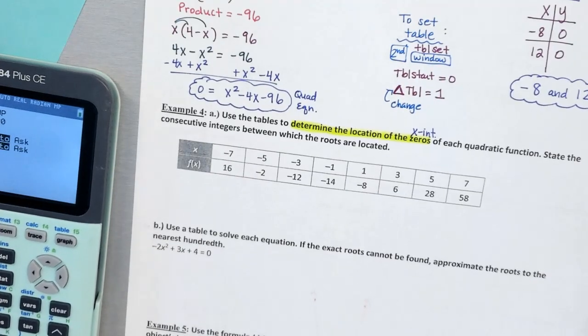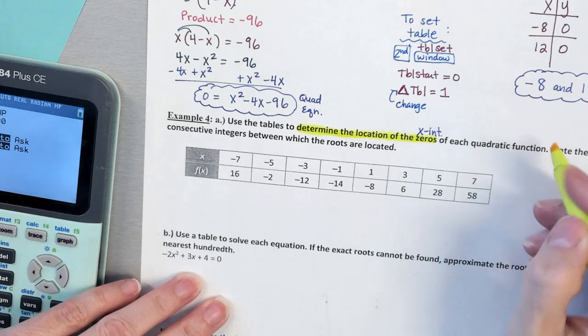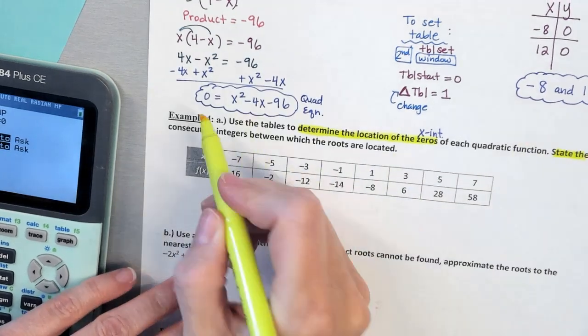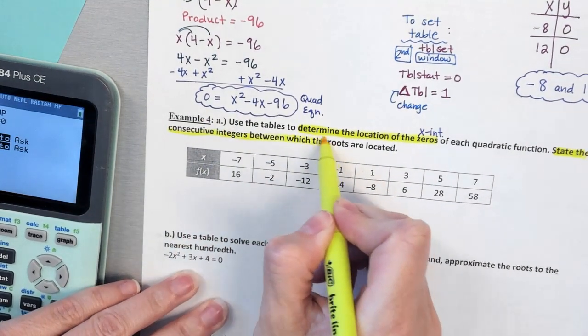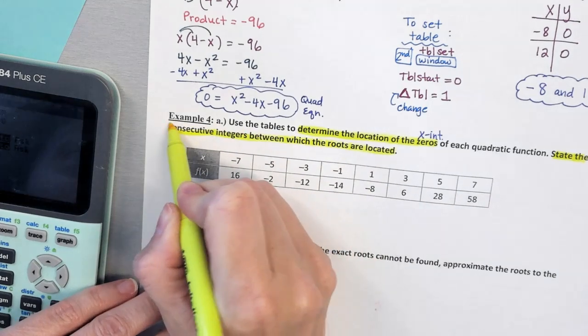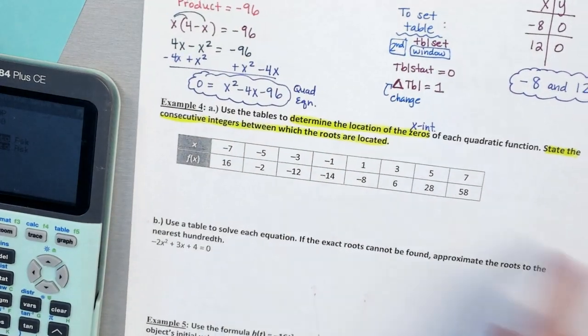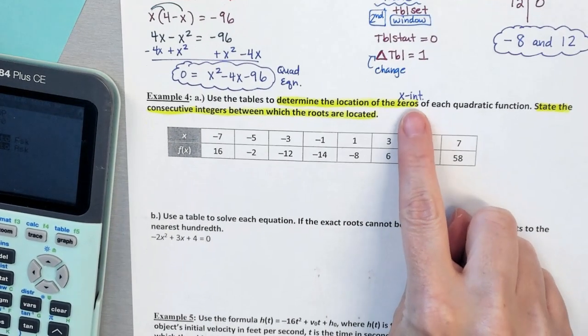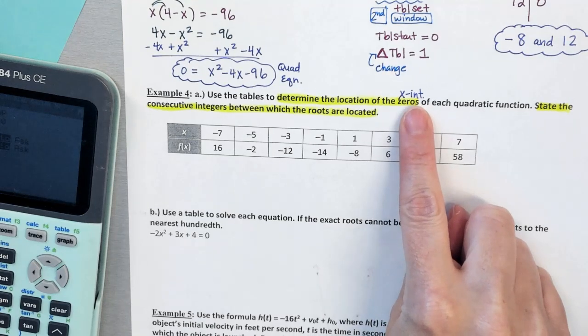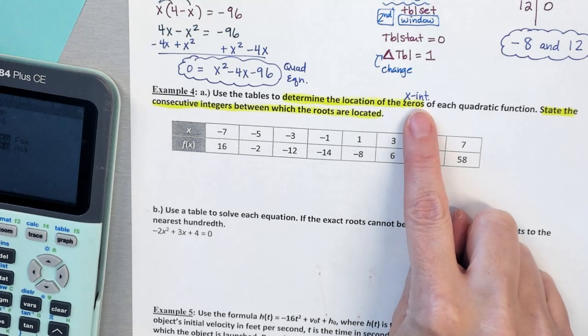Then it says state the consecutive integers between which the roots are located. Now again, there's a word in there that's the x-intercept and a 0. You guys know what word it is? X-intercept, zeros, and roots. Okay, so those are all the same thing.